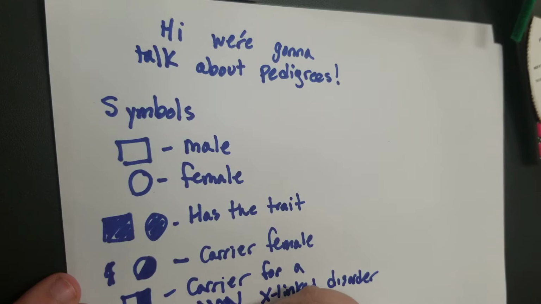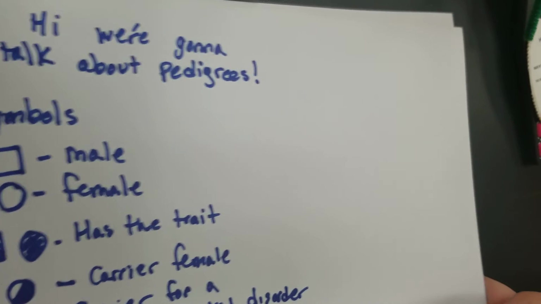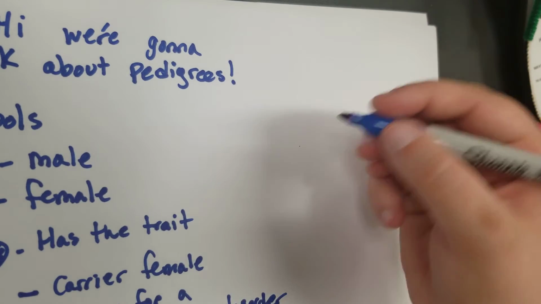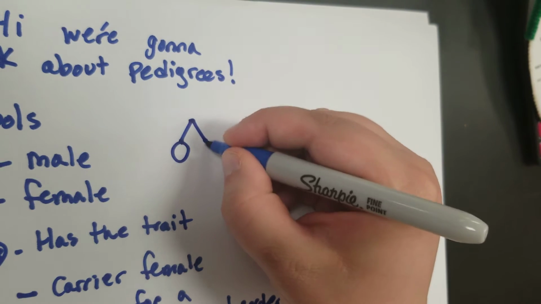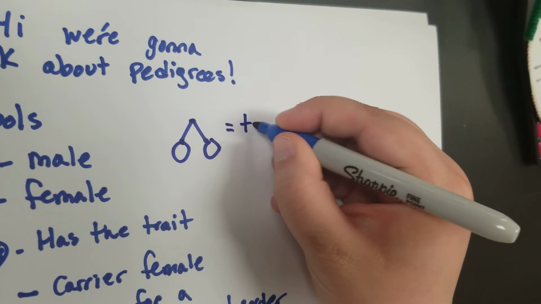Connected there is marriage. This is children. This is twins.